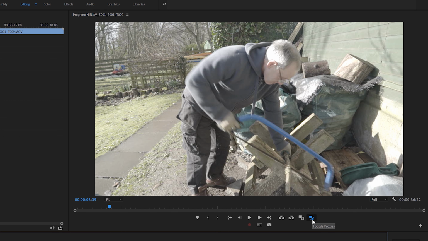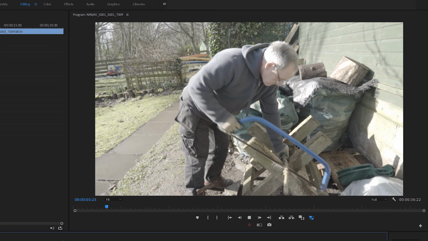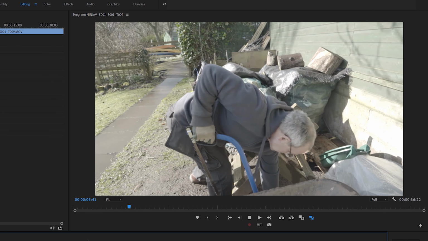So when I've got that toggle proxy button now activated, it's going to play this really smoothly with no problems, and really any decent computer should be able to now handle this footage. As I said, this can be great if you're using high-res files, 4K, that can really bog down a computer. This simple trick can really make your editing a hell of a lot faster. So there we have it, a really simple trick that can make editing inside Premiere Pro a lot easier.